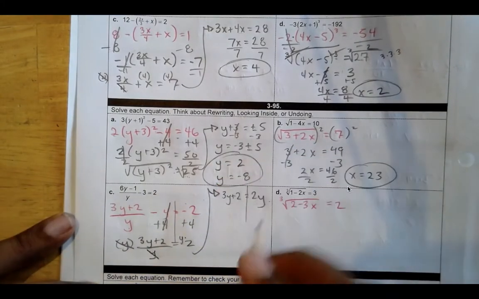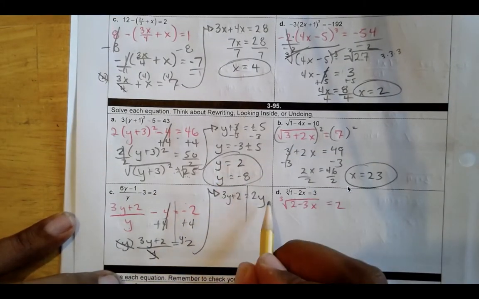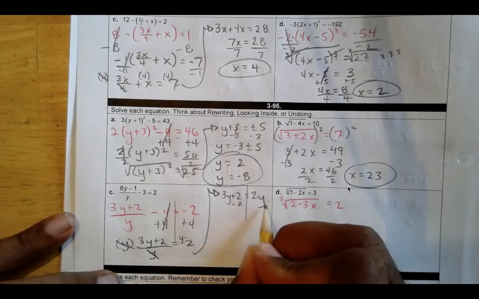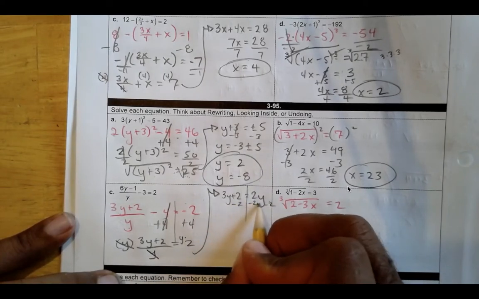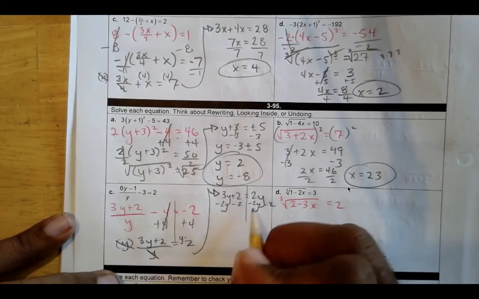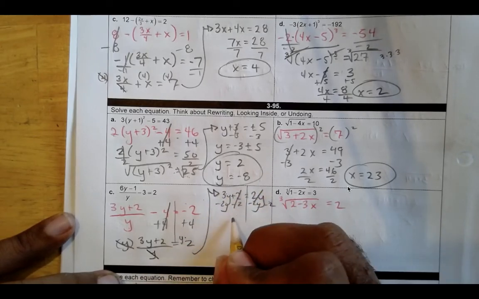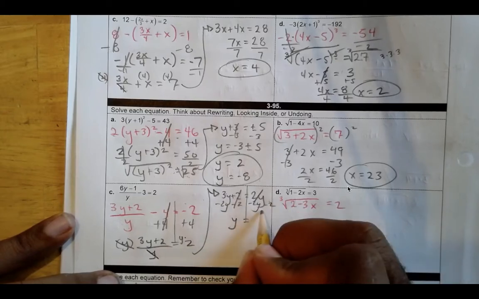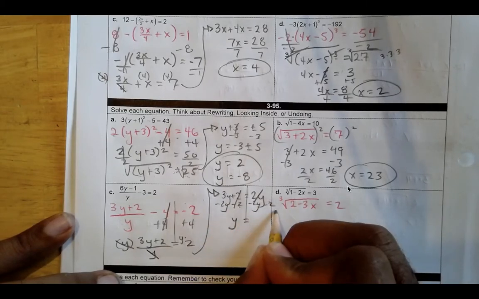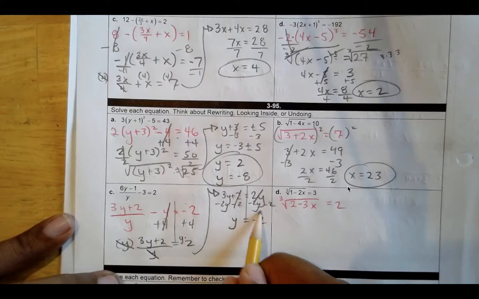Okay, so now let's get the variables on one side and the numbers on the other. So here I'm going to subtract 2 from both sides, but also subtract 2y from both sides. So that cancels, that cancels. 3y minus 2y is y. And then here I subtracted 2 on this side, so then I end up with -2 over here.